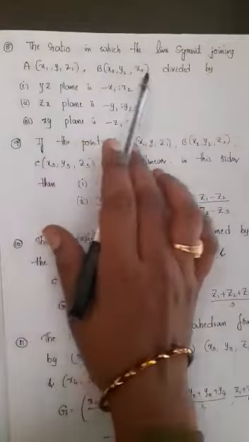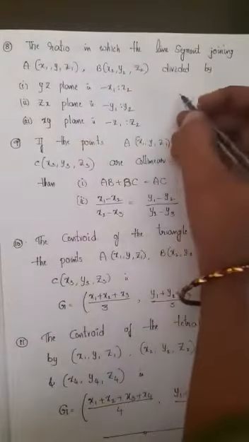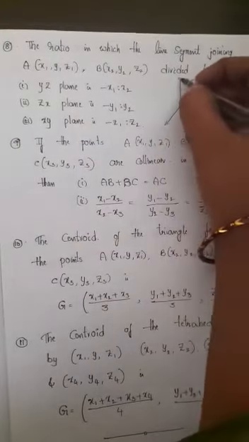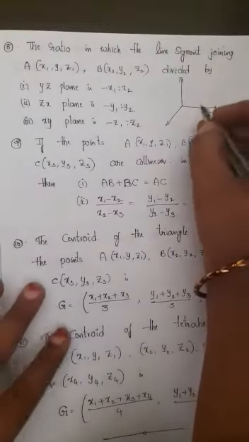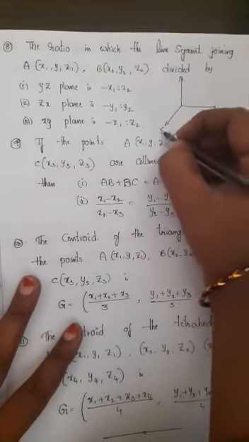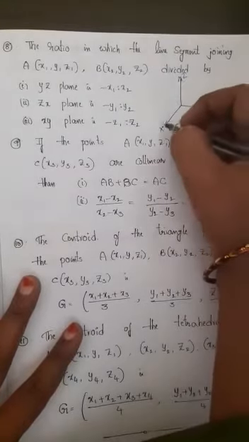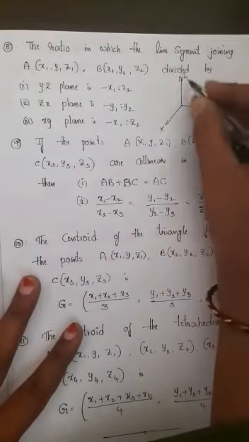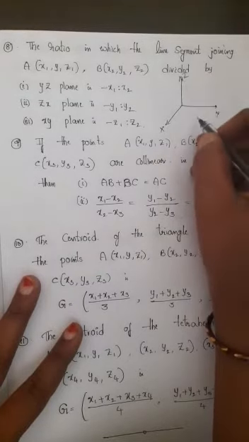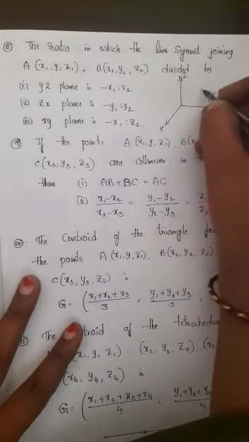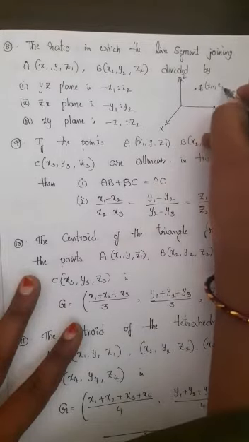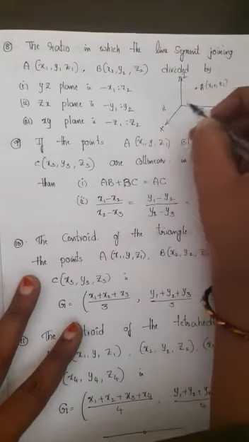Now the ratio in which a line segment is divided by the coordinate planes. Suppose this is our xyz space. Here xz is a plane, yz is a plane, xy is a plane. It has 3 planes internally. Suppose you have 2 points here, A, x1, y1, z1 and B, x2, y2, z2.